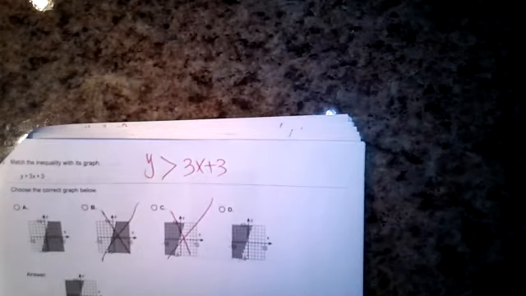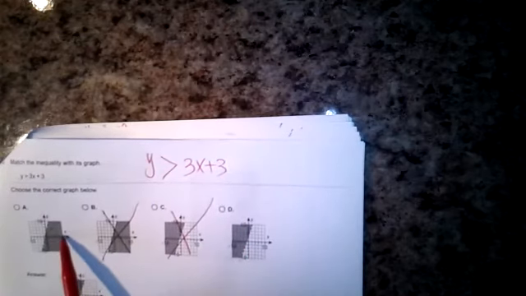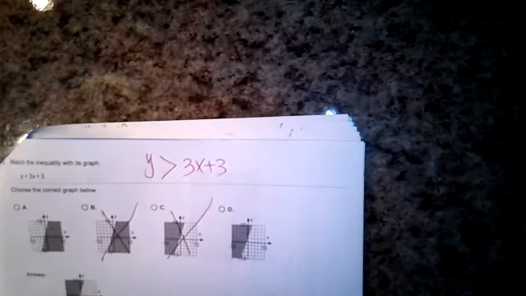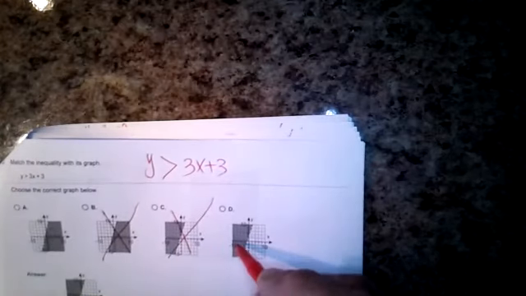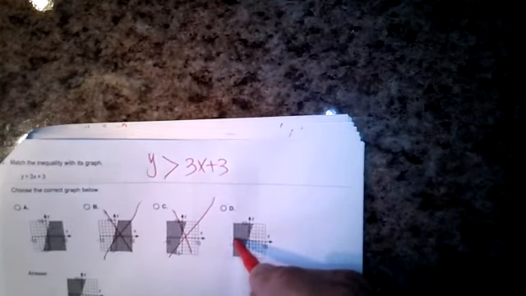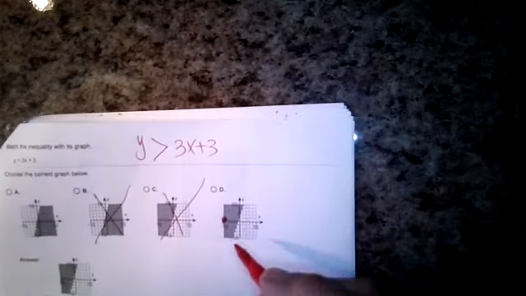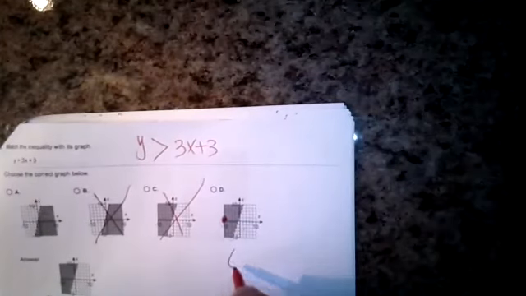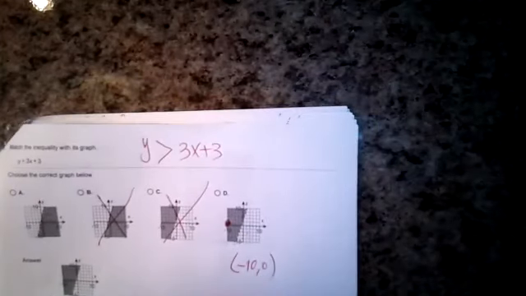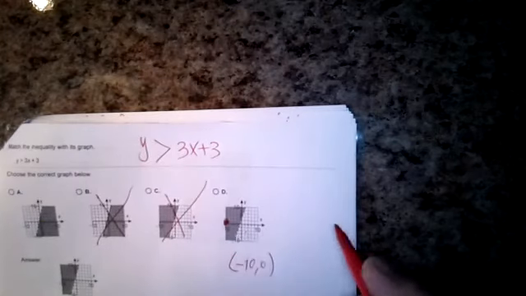You can't just say, well, because it's shaded to the right it means this. Remember I said, now pick a point. Like, is this the right one? Let's pick a point here. Let's say right here. What are the coordinates of this point? This point is x is -10 and there is no y. And plug that here.